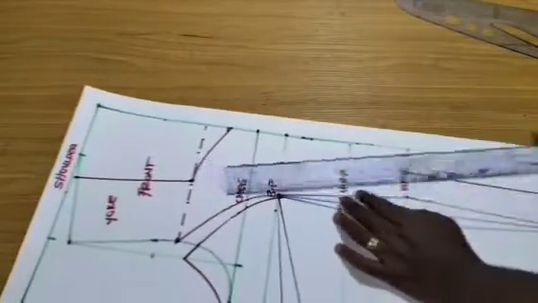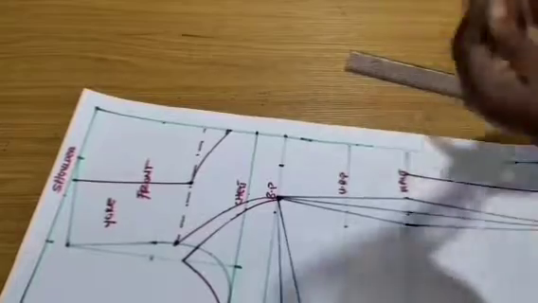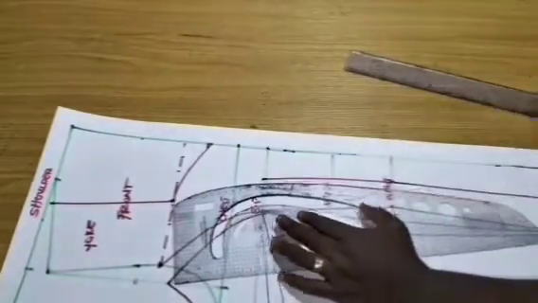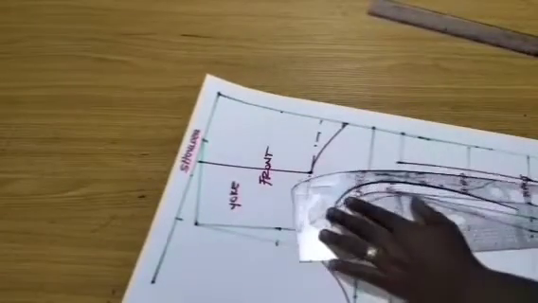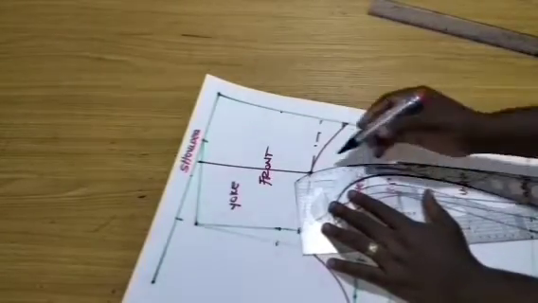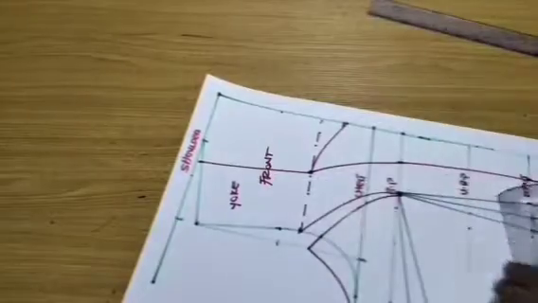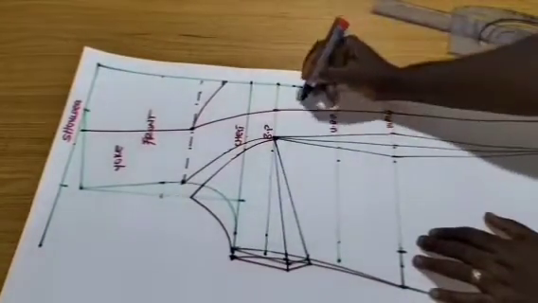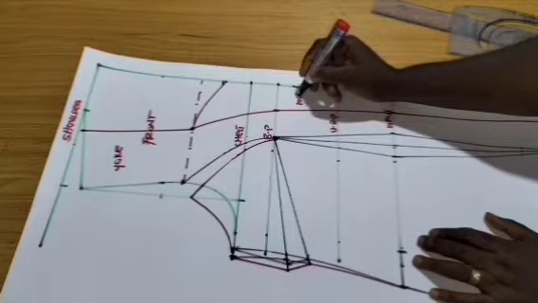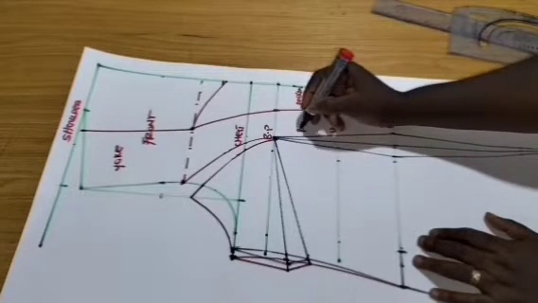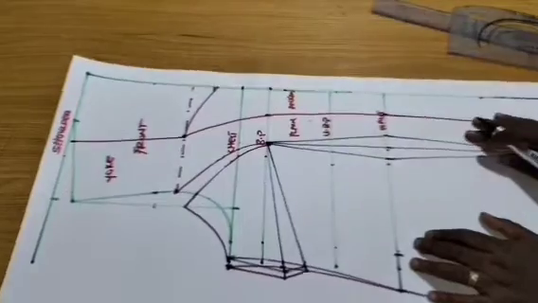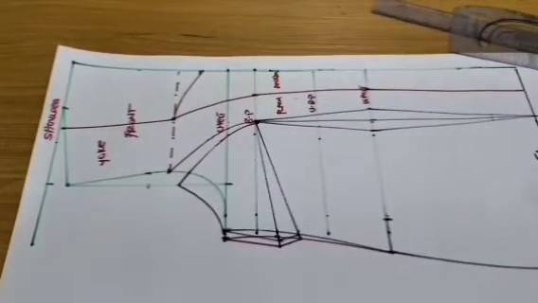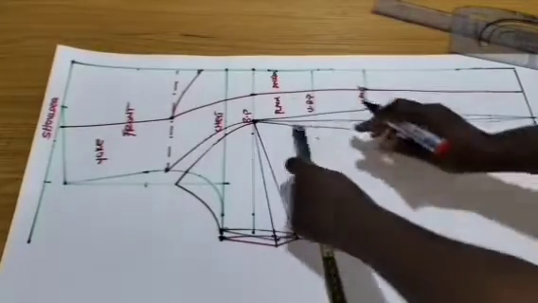I'll connect the points. So this side, I'll use the curvy part of my ruler. Then I'll take it curvy too from here to here using the curvy part of my ruler. So here will be the Ankara. This will be the plain. Okay. So then we'll come back here, and we are going to also divide what we have here.